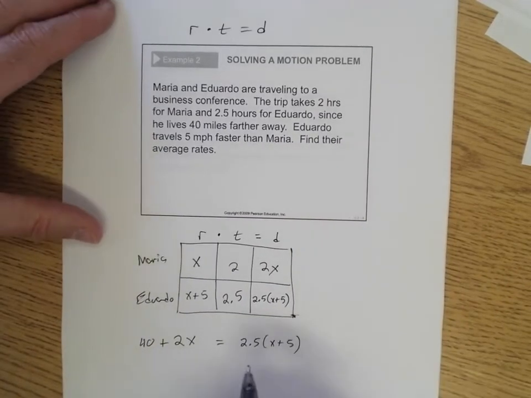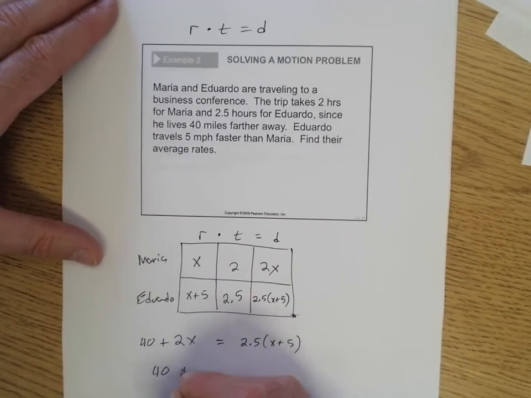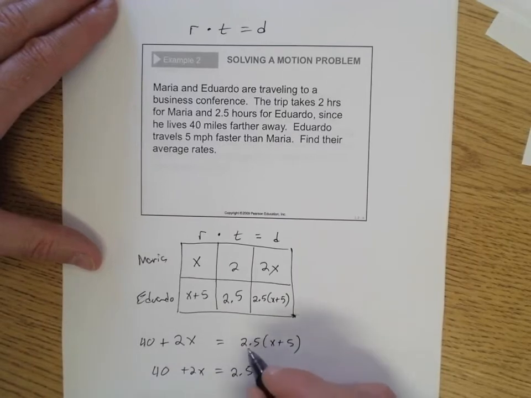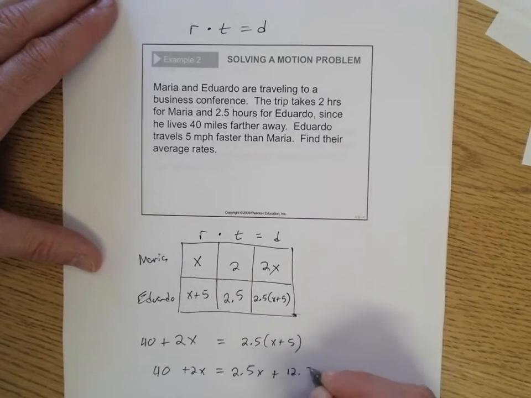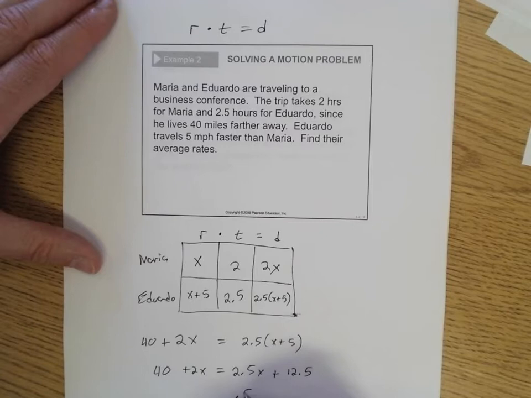So now we're just going to go ahead and solve for x. Nothing to do on the left side. On the right side, 2.5x, and then distribute: 2.5 times 5 is 12.5. I subtract 2x from both sides, and then also subtract 12.5 from both sides, and then divide both sides by 0.5, and I get x equals 55.